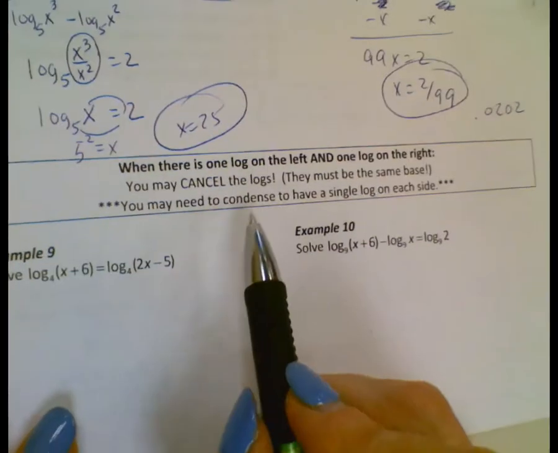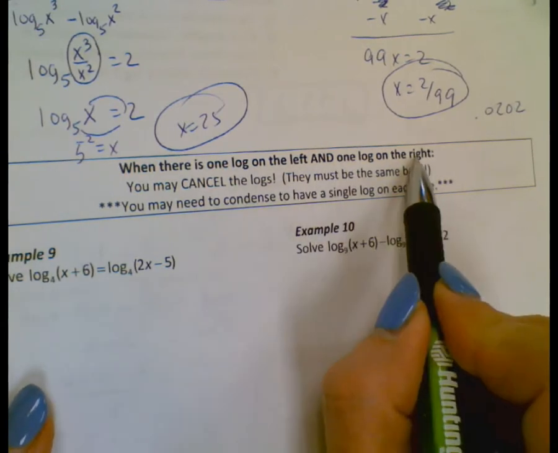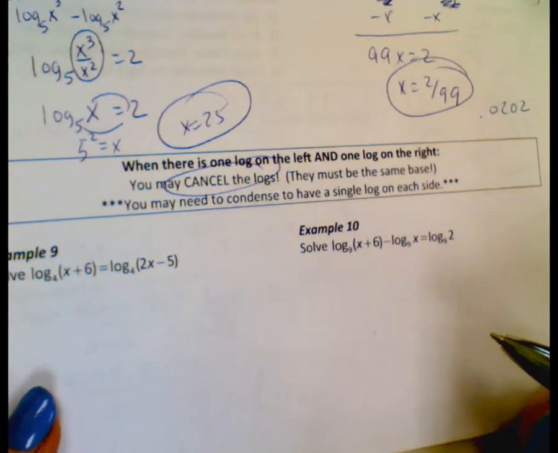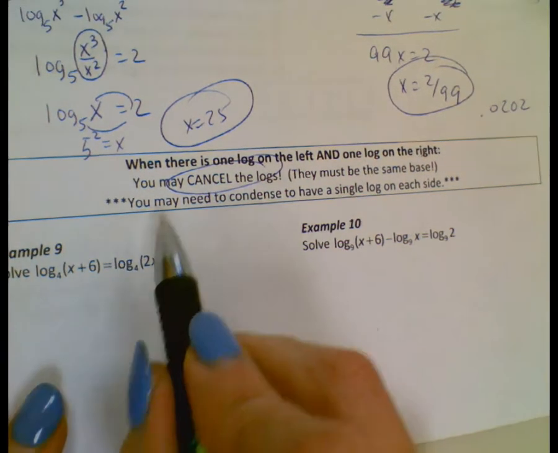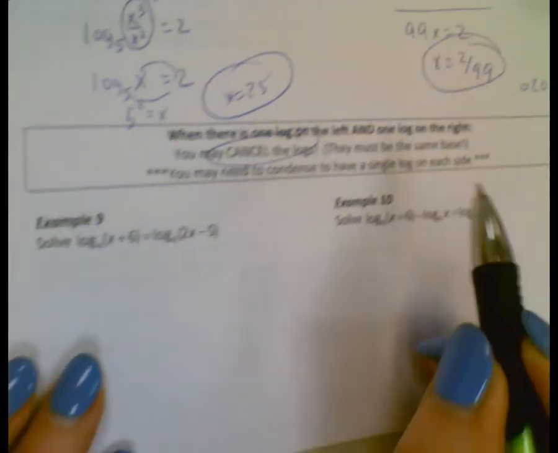When there is one log, these are the easiest ones. When there is one log on the left and one log on the right, you may cancel the logs. They must be the same base in order to do this. You may need to condense to have a single log on each side.